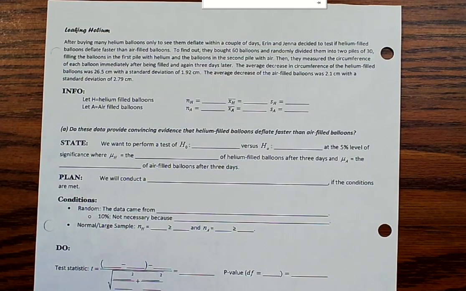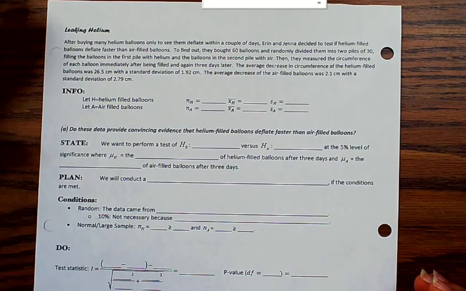Welcome back, stats friends. This is going to be your notes for doing a confidence test on the difference of two means. So let's look at this helium problem. So we'll read through it.